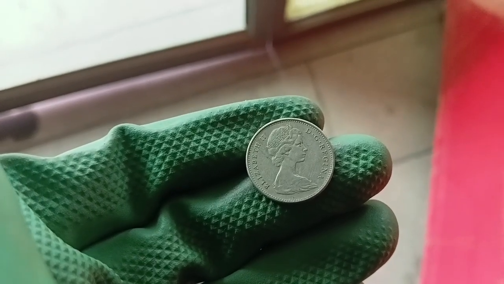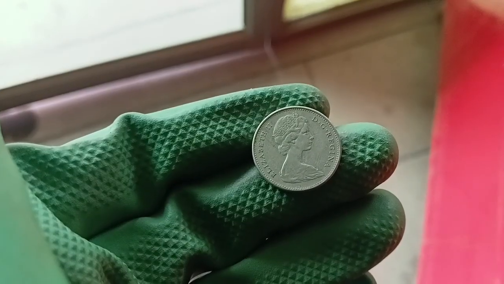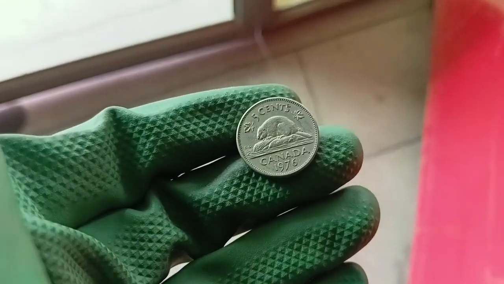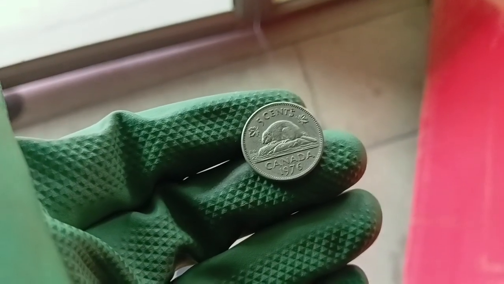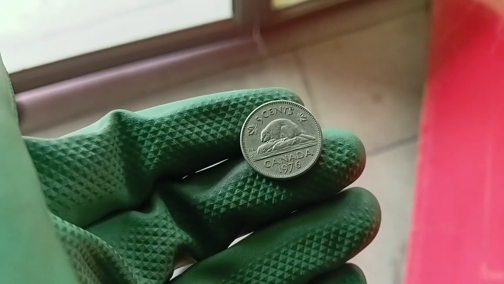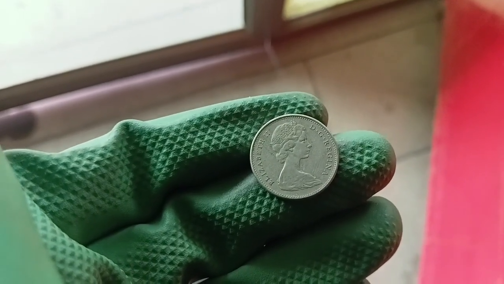Today we are talking about the Canada 5-cent coin dated 1976 and why this small coin still attracts collectors and everyday people. The 1976 Canada 5-cent coin is part of the nickel series that has been used in Canada for many years. This coin was produced during a time when Canada was celebrating important national events and economic changes, which makes it interesting for history lovers as well as coin collectors.